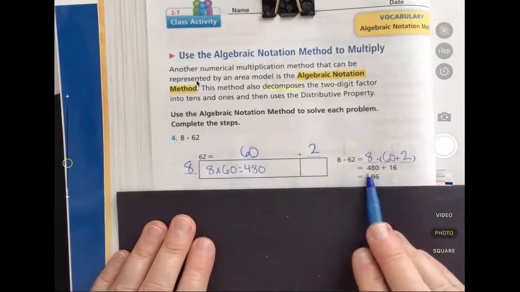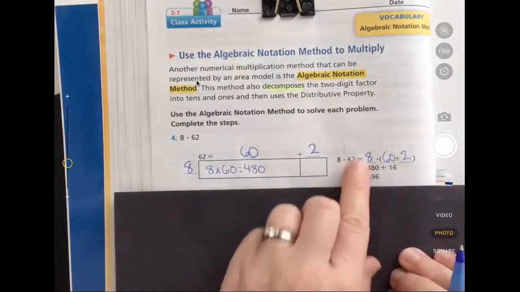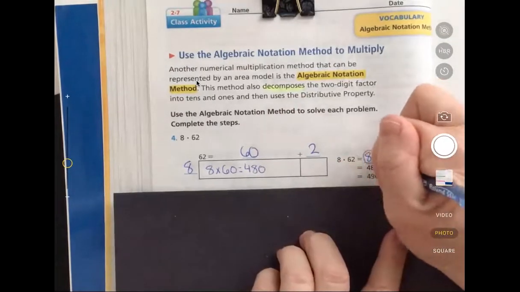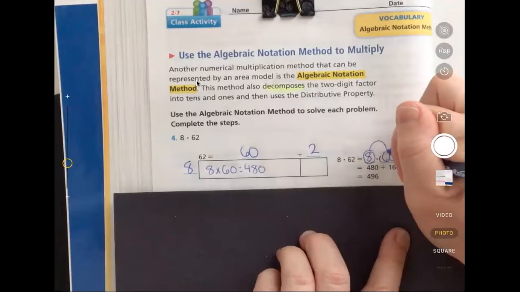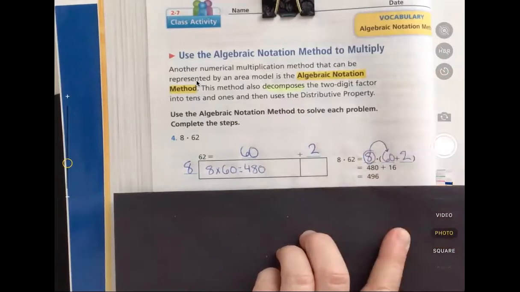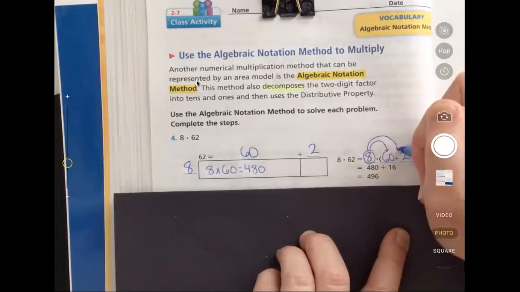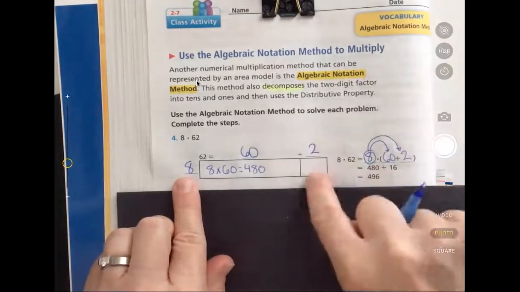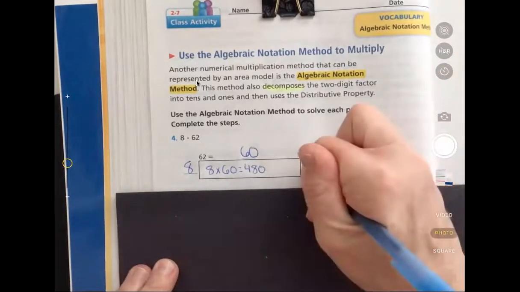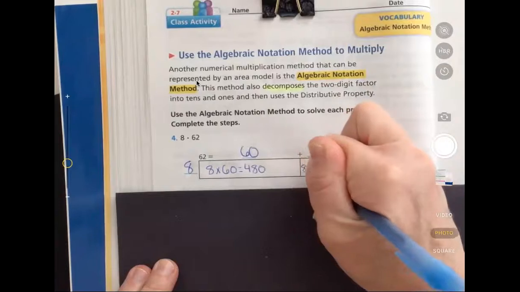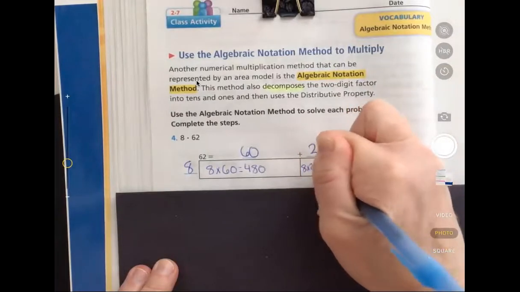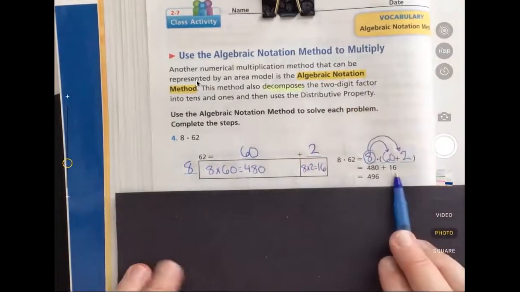So you can see over here, they've actually done this. Remember, now the 8 is in charge, and it's going to go out to there, and then it's going to add the second part, which will be 8 times 2.